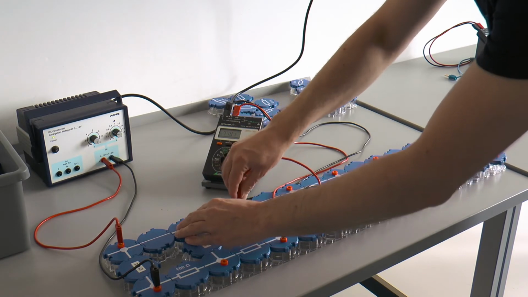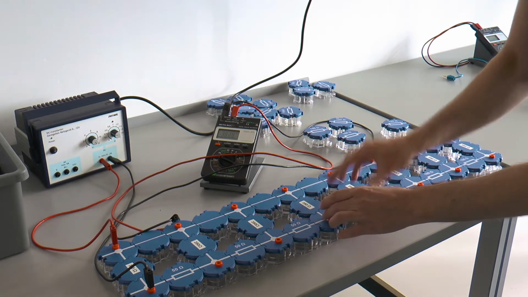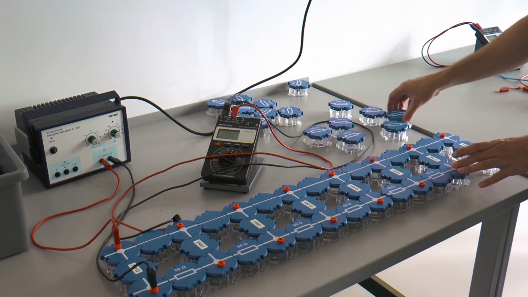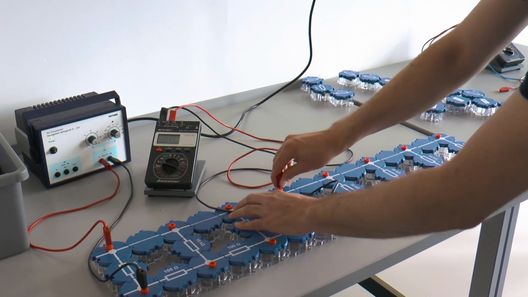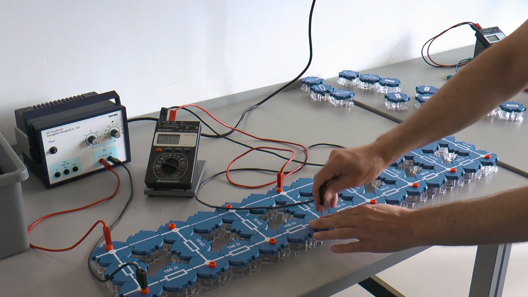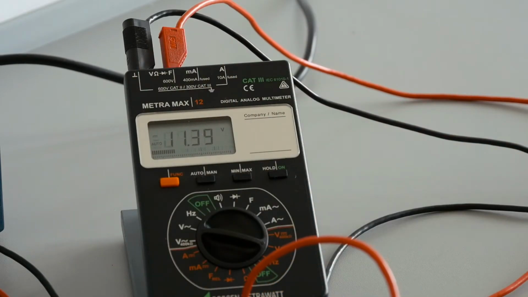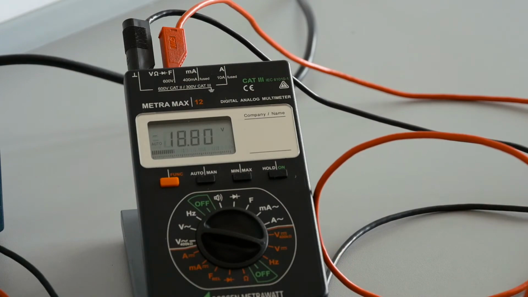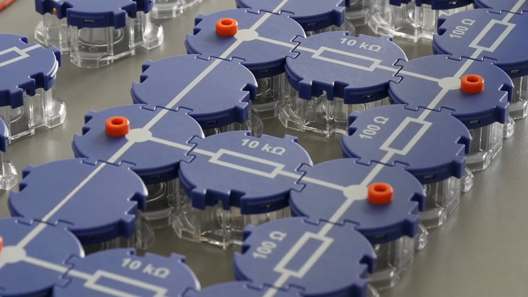For the simulation of a thick nerve fiber, the internal resistors are replaced with 50 ohm. We again measure the voltages across the membrane resistors. We now replace the internal resistors with the original 100 ohm and replace the membrane resistor with 10 kilo ohm. With this, we simulate a myelinated nerve fiber. Again, we measure the voltages across the membrane resistors.